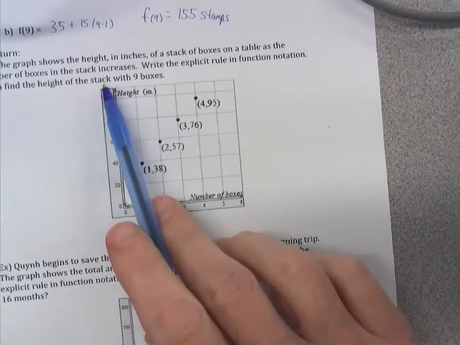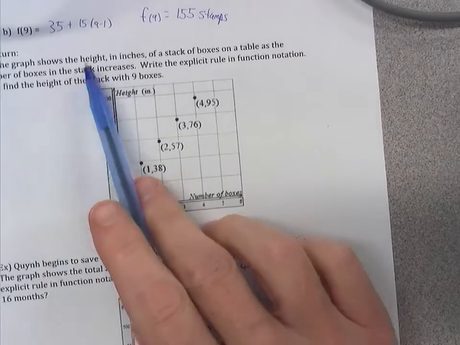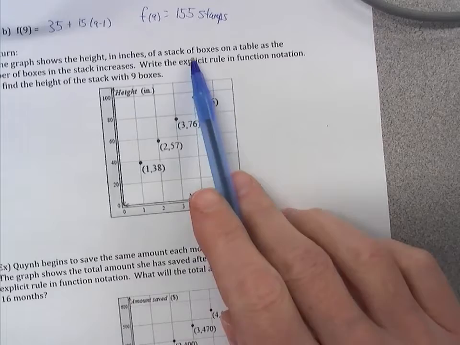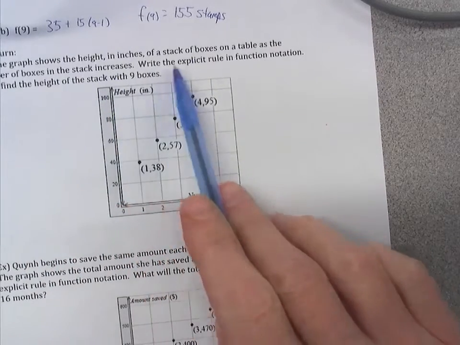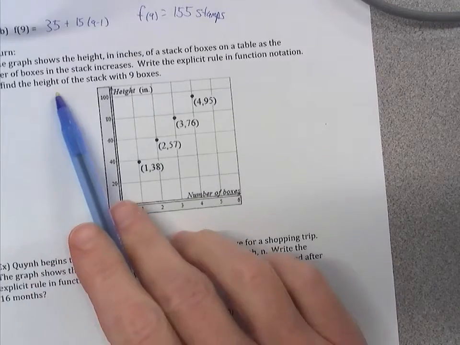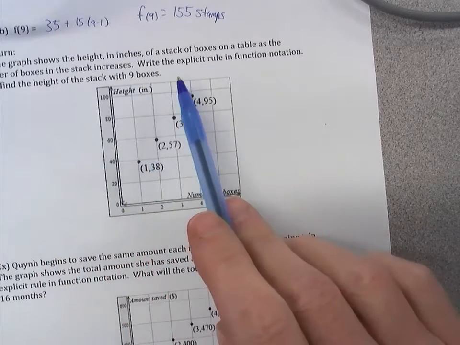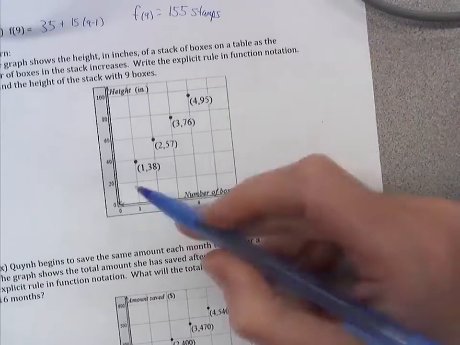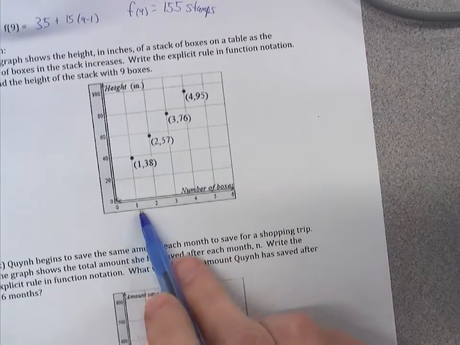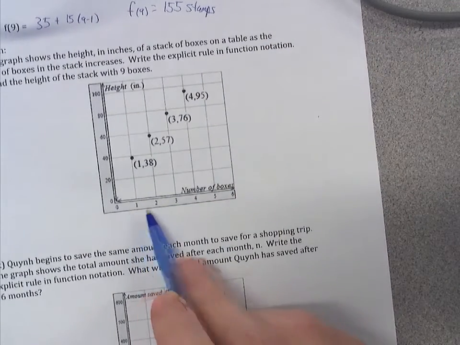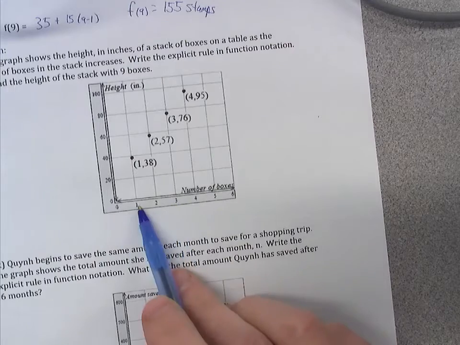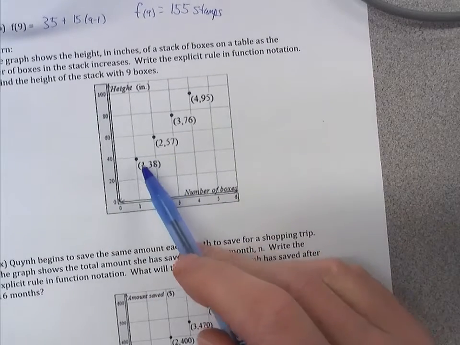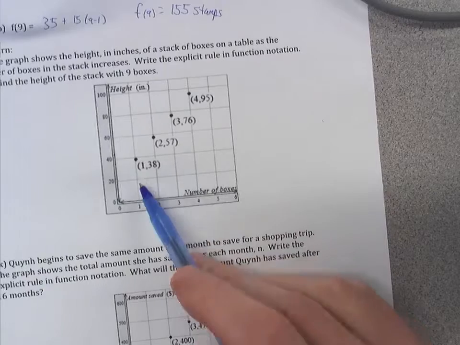Here's a graph that shows the height in inches of a stack of boxes on a table as the number of boxes in the stack increases. Write the explicit rule and function notation, then find the height of the stack with 9 boxes. So what is this graph telling us? Well, at the bottom, the x-axis, each of these numbers tells us how many boxes we have. So here we have 0 boxes, 1 box, 2, 3, and obviously it starts at 1 because we're not going to have anything if we have 0 boxes. We're not going to have any height.